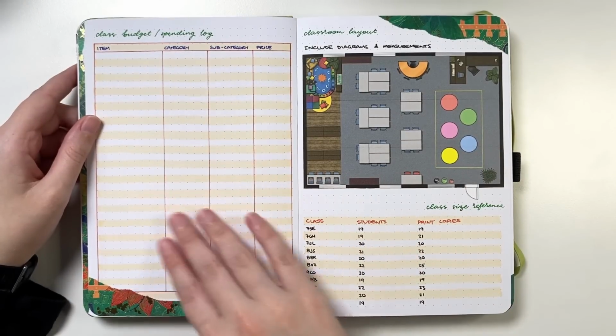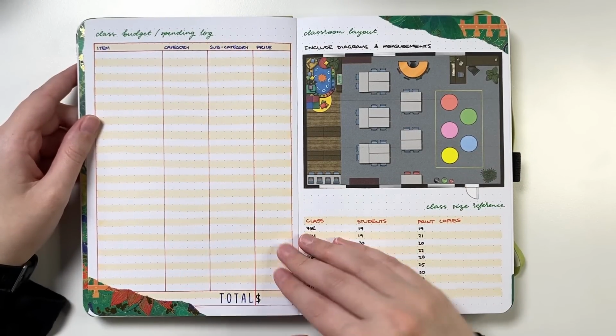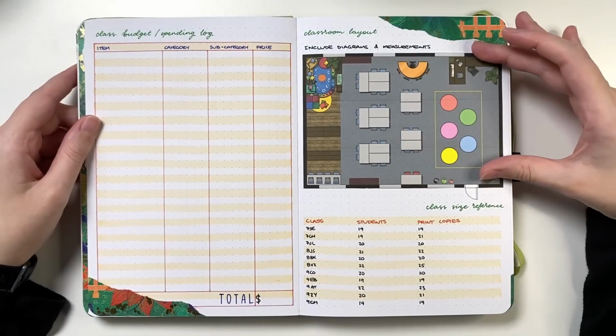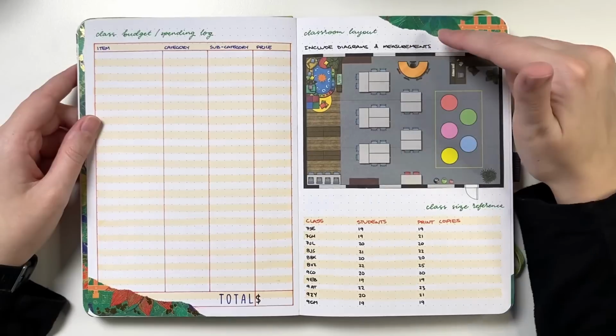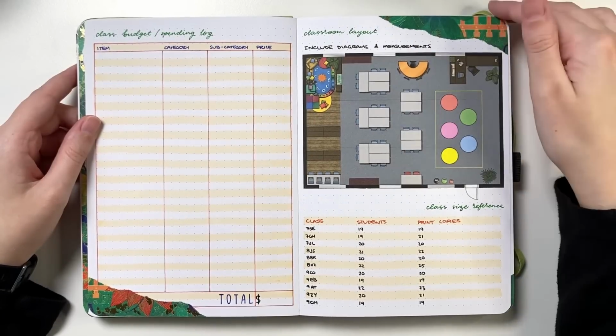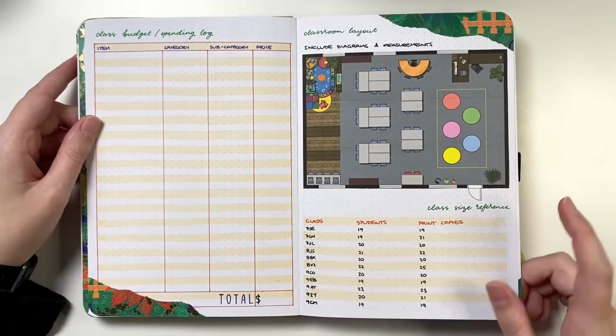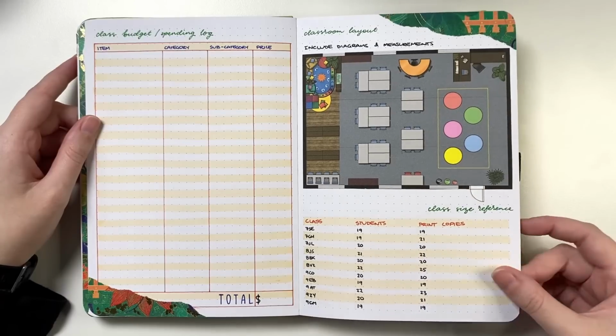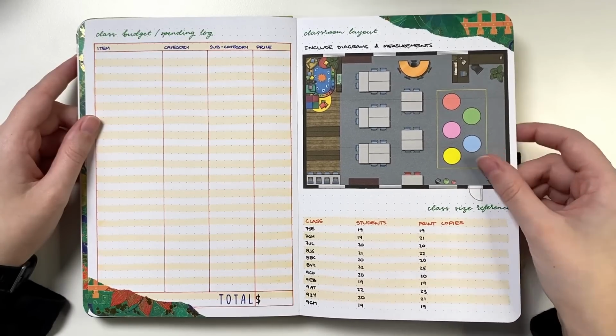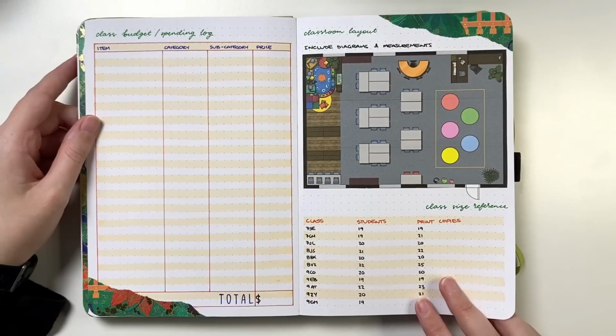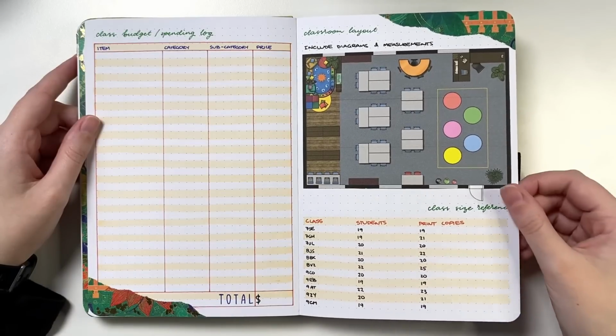We had the class budget or spending log. We had a classroom layout idea, and I also noted including diagrams and measurements because those can be very helpful if you're trying to buy something to put in your classroom. Class size reference, which I honestly should have put in my journal when I was teaching because the number of times I'd go to print something and I'd have to re-look up my class numbers.